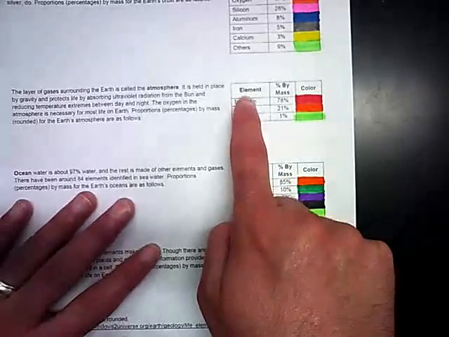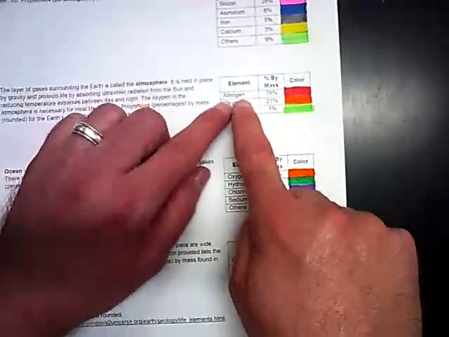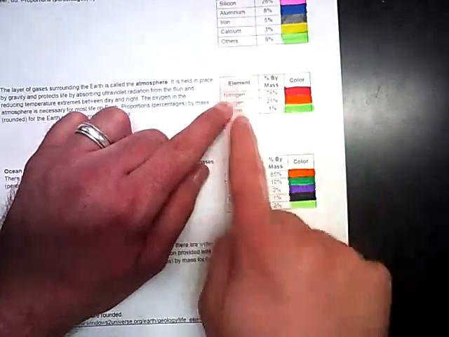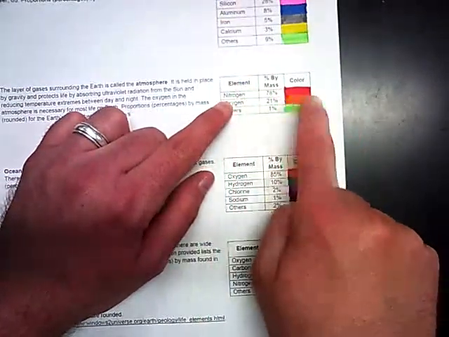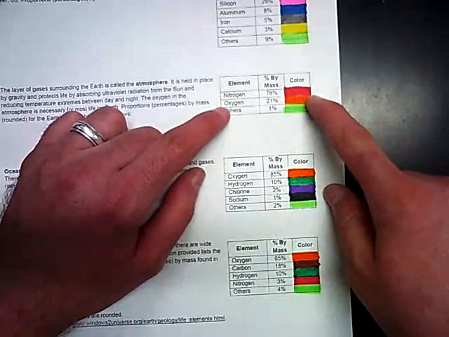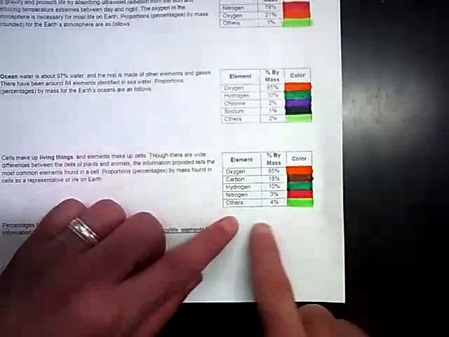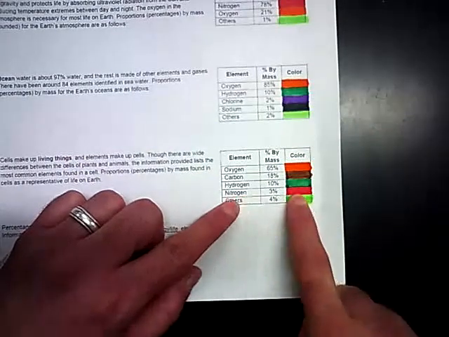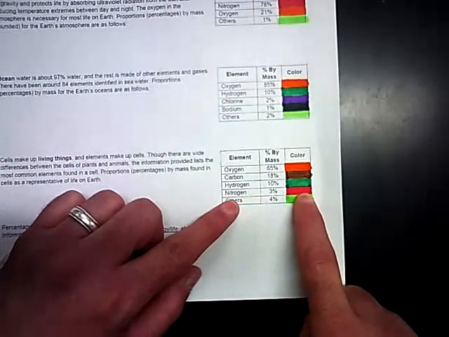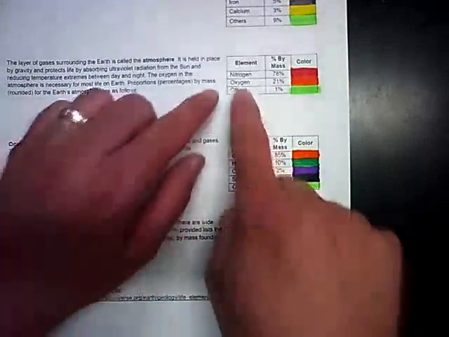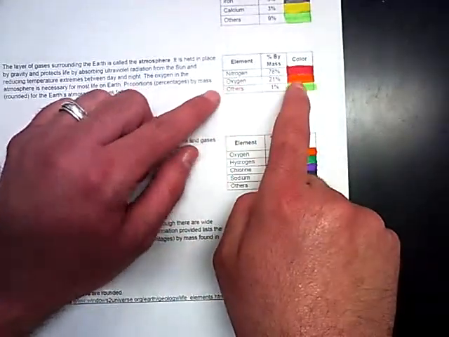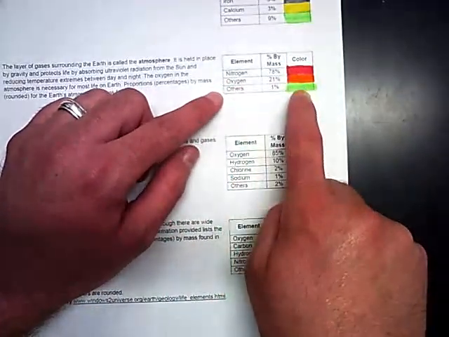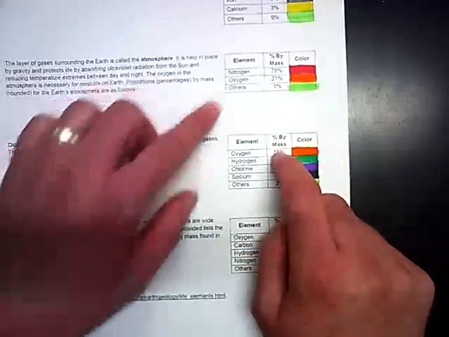So then I come down to this one right here, the atmosphere. There's an element that wasn't up in the crust called nitrogen, and I colored that one red. Now, nitrogen is also in this bottom section right here. So you come next to nitrogen, whatever color you pick, also shade that box in that same color. And then if I come up here, oxygen should already be done. And then others should already be done, whatever color you picked for others.